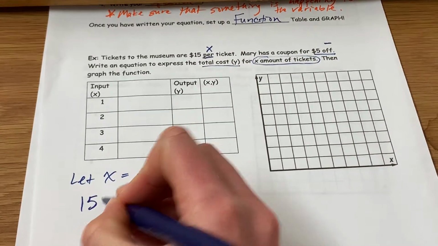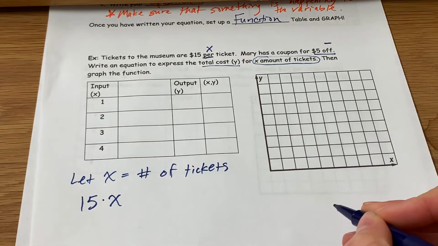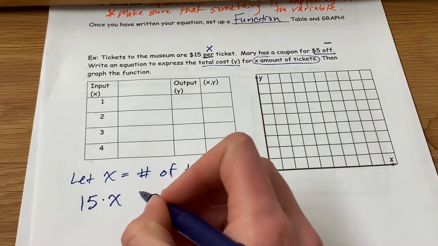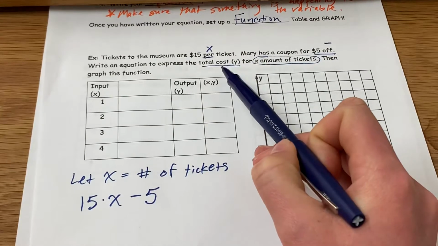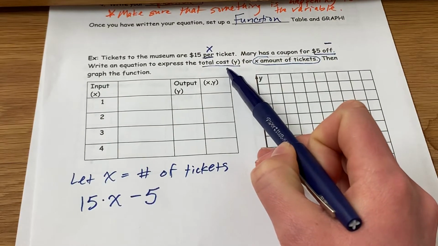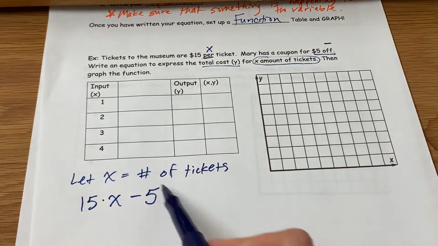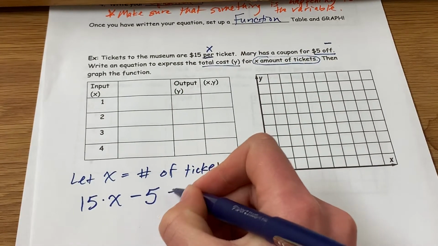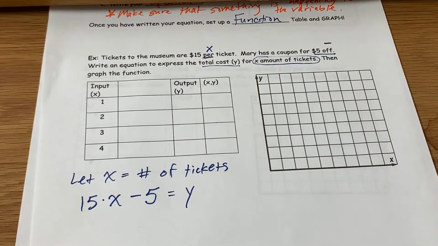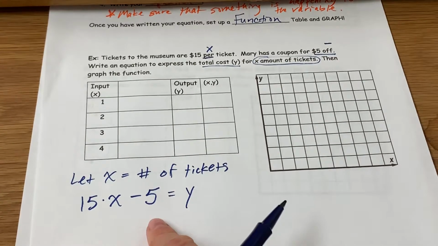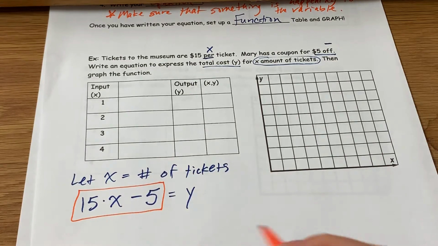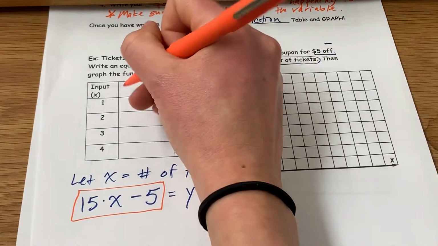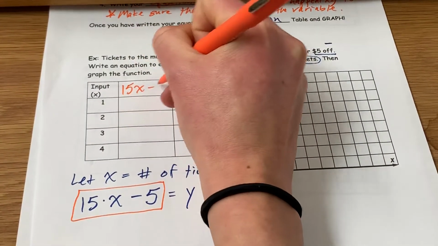So it's going to be 15 times the amount of tickets we buy, and it's going to be $5 off. Now, I'm not saying what the total cost is. We're going to let that be equal to y, the total cost. So my function is going to be 15x minus 5.